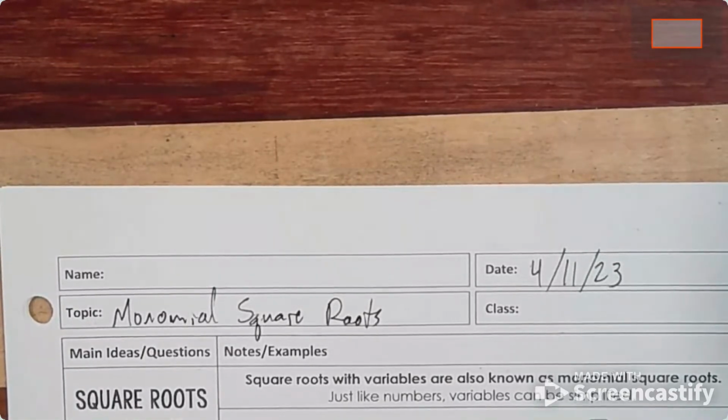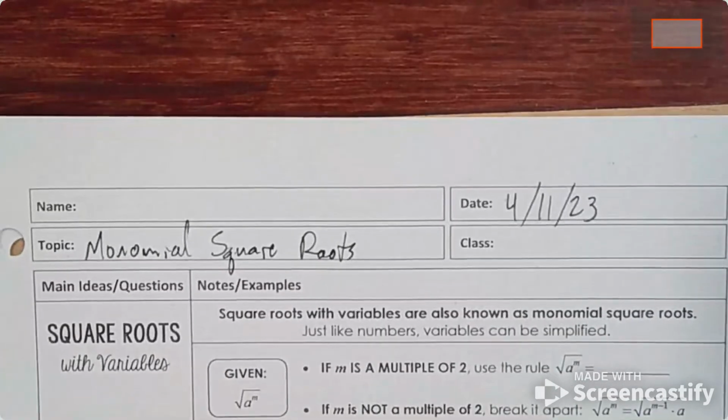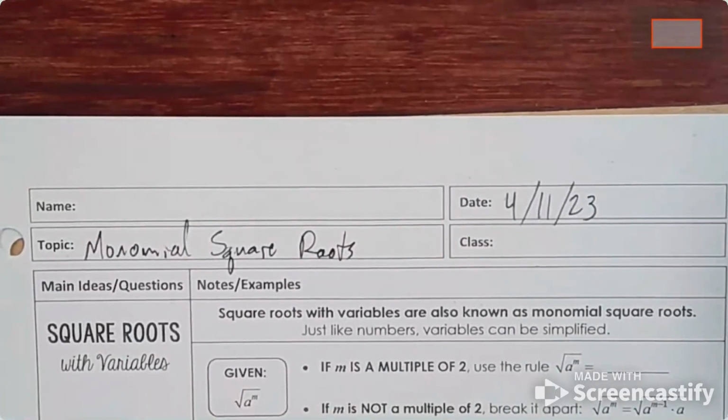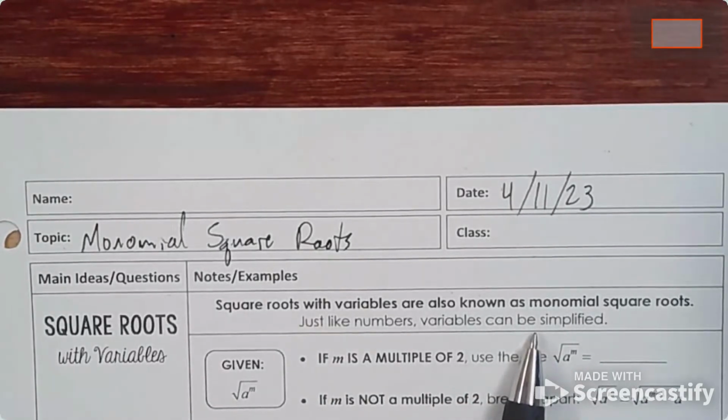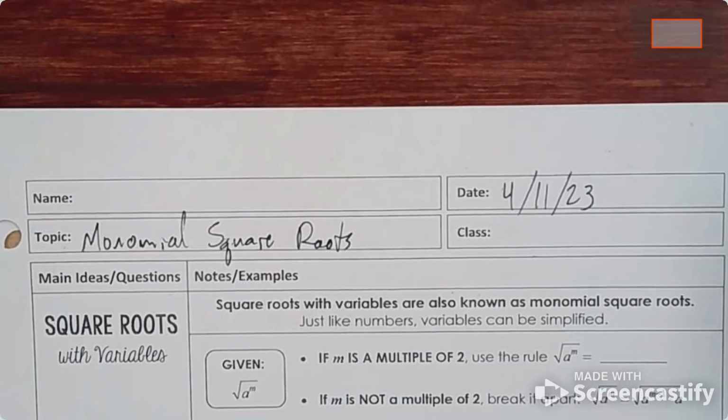So square roots with variables is the main idea that we're dealing with today. That would be kind of the monomial square root idea. And it says square roots with variables are also known as monomial square roots. Just like numbers, variables can also be simplified. They simplify in a slightly different way, because squaring a variable is a little bit different than squaring a regular number.